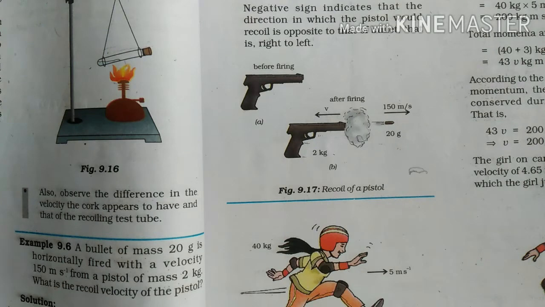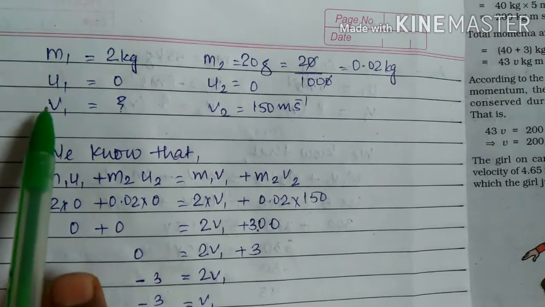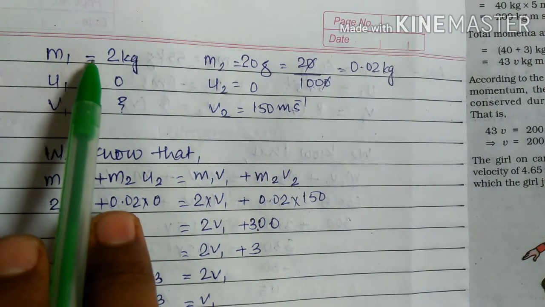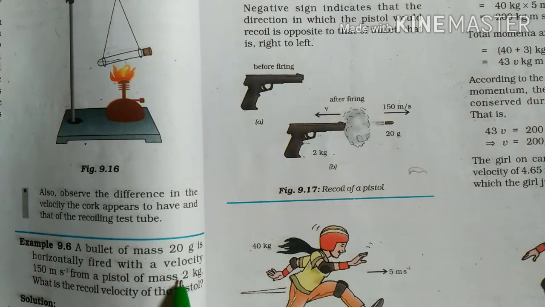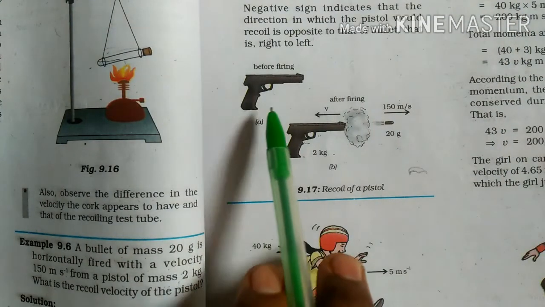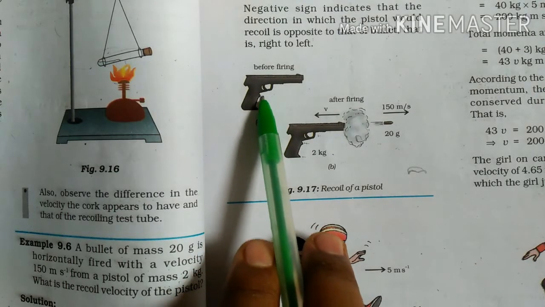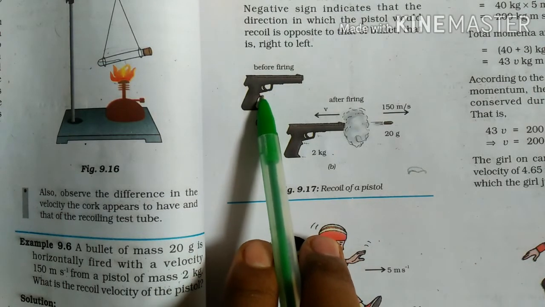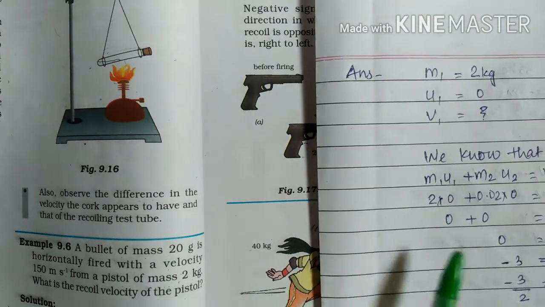First we will see what is given in this example. Mass of pistol is 2 kilogram. First we have taken the mass before firing. This mass of pistol is 2 kilogram.